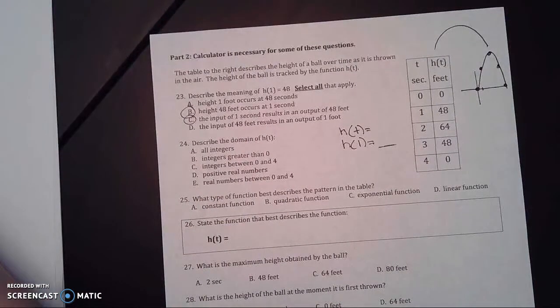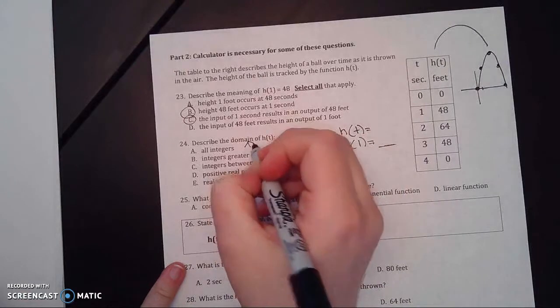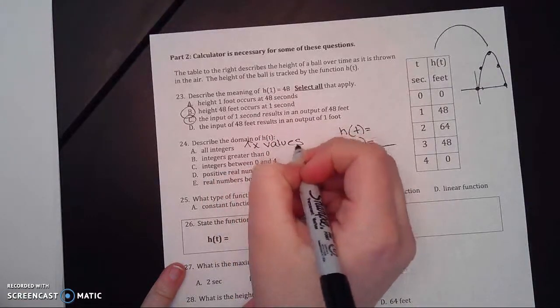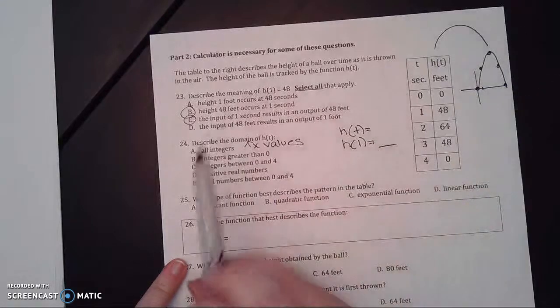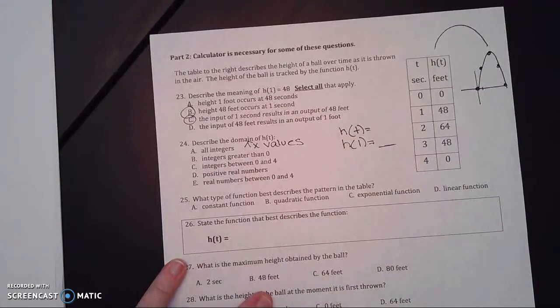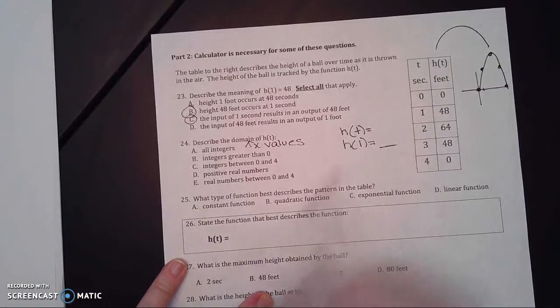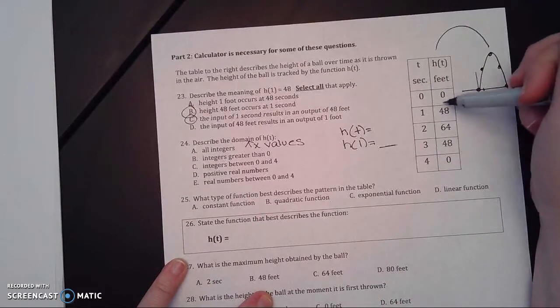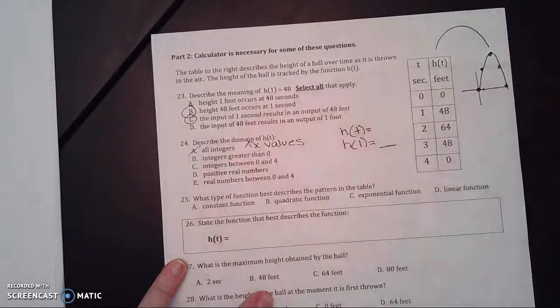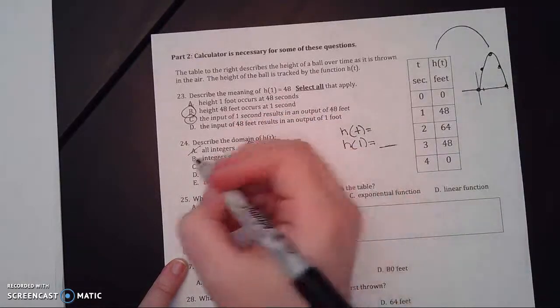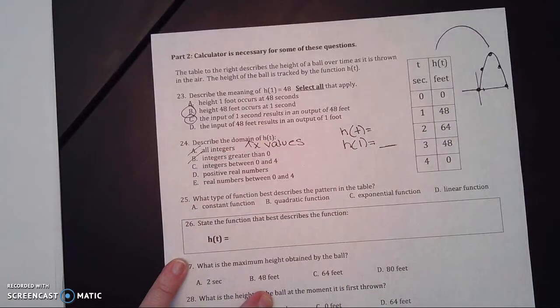Describe the domain of h of t. So domain is all our x values. So we're imagining all integers. That just means 0, 1, 2, 3, 4. However, be careful. Can I have 24.5 feet? We're not using integers. We're also not using all integers greater than 0 for that same reason. We're not using all integers between 0 and 4 for that same exact reason. We can have half a foot and integers aren't a half. That's all whole numbers. Positive real numbers or real numbers between 0 and 4.